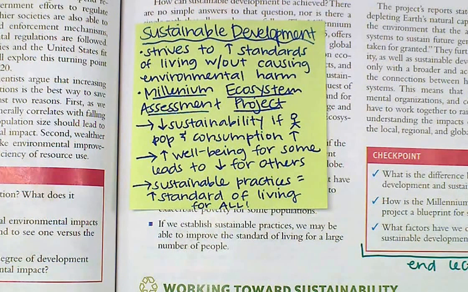And our last conclusion is that sustainable practices lead to an increase of standard of living for all people. All right, so rather than just cater to those few people, we want to cater to everyone, and that's what sustainability is all about.